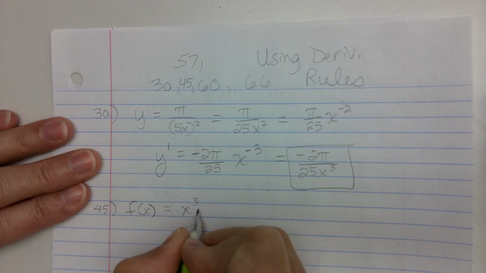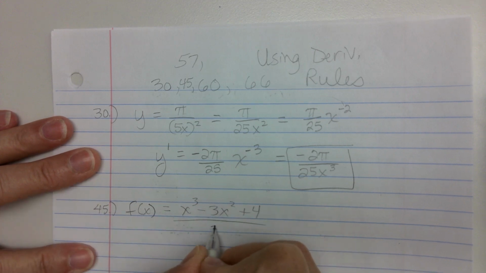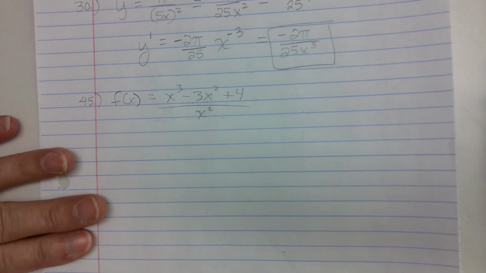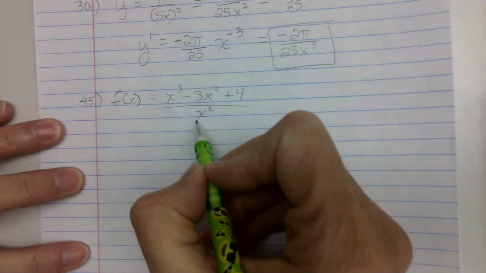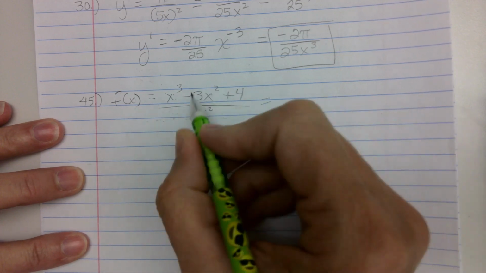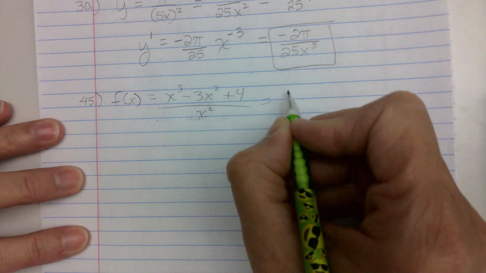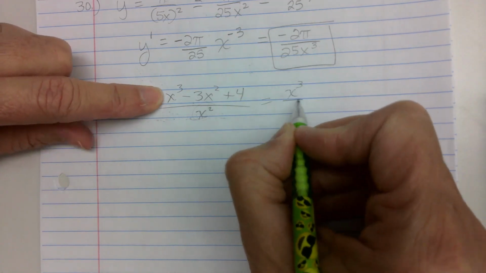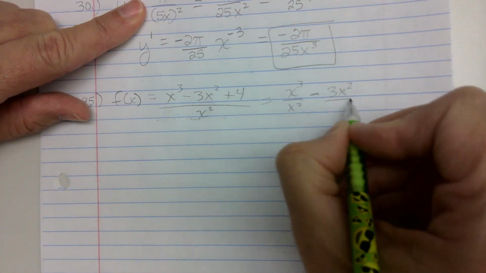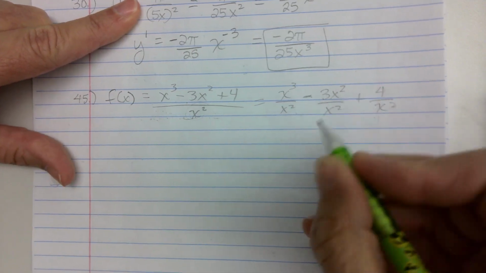x cubed minus 3x squared plus 4 over a single x squared. I'm here to tell you that even when we move into product rule and quotient rule, if we have a single term on the bottom and multiple terms on top, a rewrite is always good. Now, we can rewrite it and show it as x cubed over x squared minus what? 3x squared over x squared plus 4 over x squared.